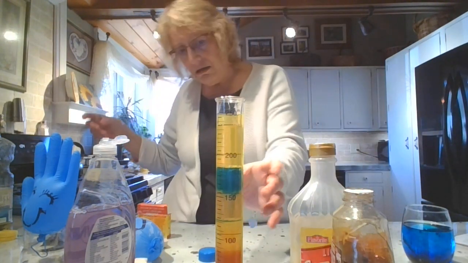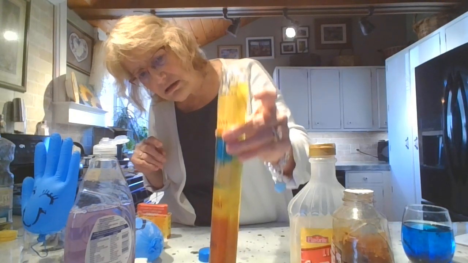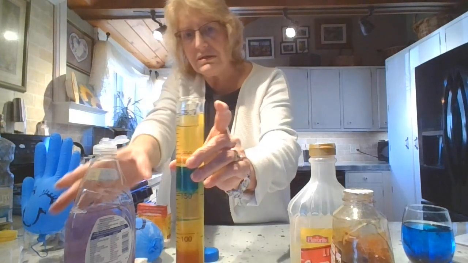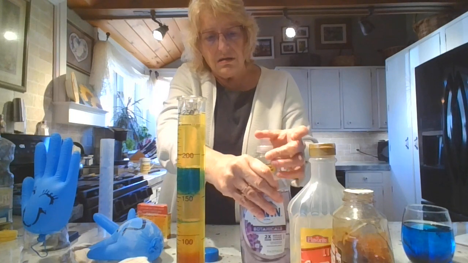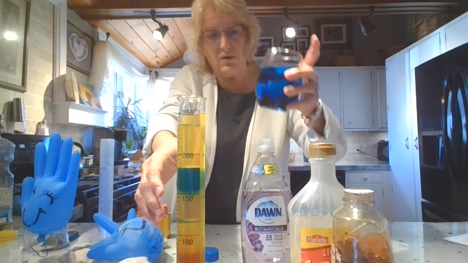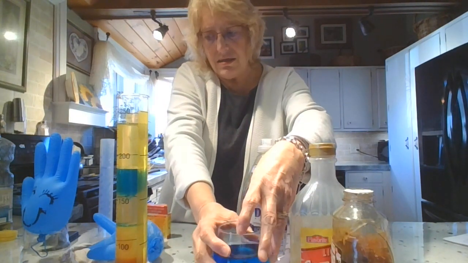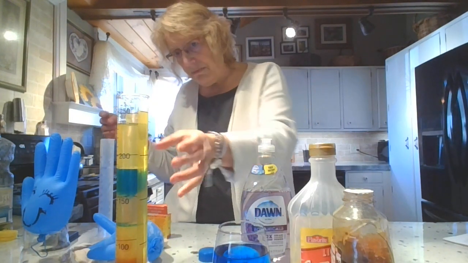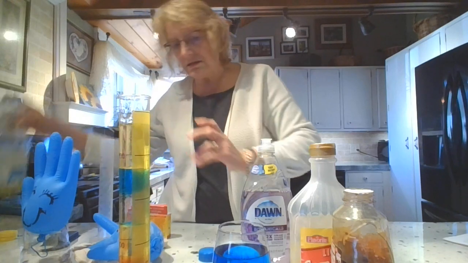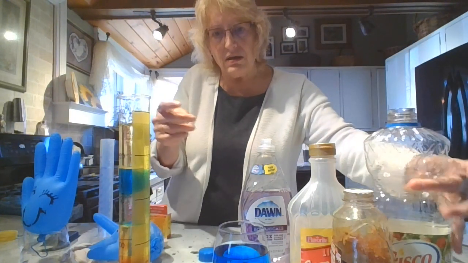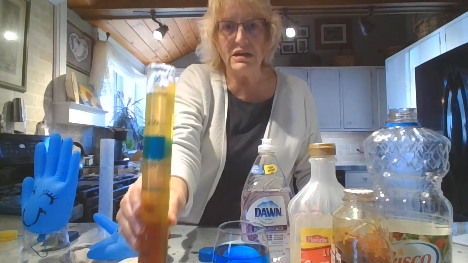Then, if you were looking at this, it looks to me like dish soap is next, then the water, which is a gorgeous color blue now. And then at the very tippy top is this vegetable oil. So that is called a density tower.